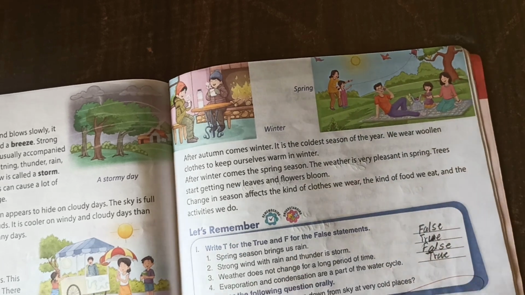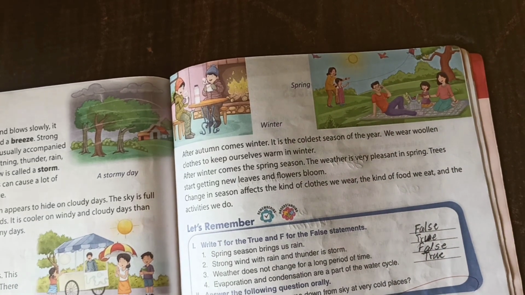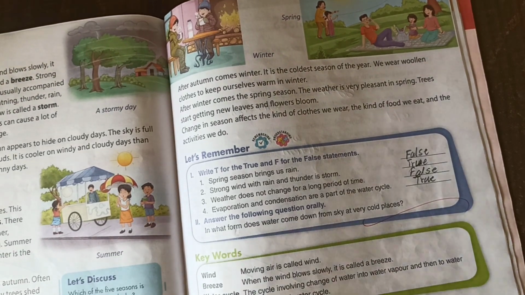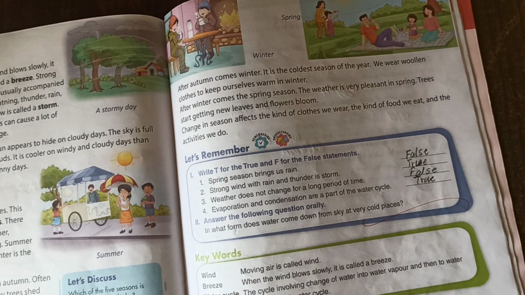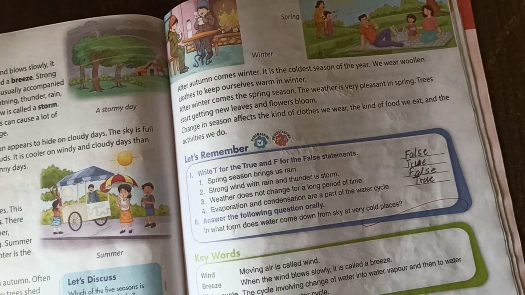After autumn comes winter. It is the coldest season of the year. We wear woolen clothes to keep ourselves warm. After winter comes the spring season. The weather is very pleasant in the spring. Trees start getting new leaves and flowers bloom. Change in season affects the kind of clothes we wear, the kind of food we eat and the activities we do.